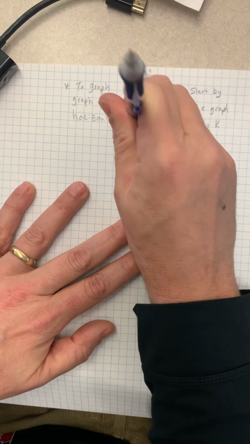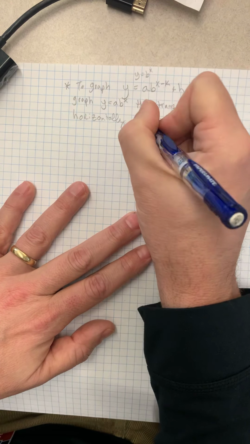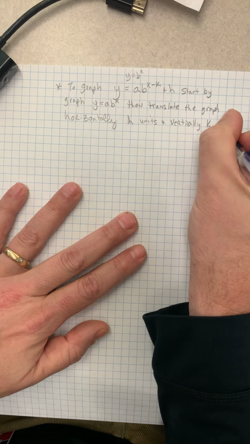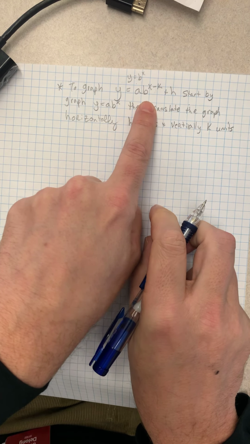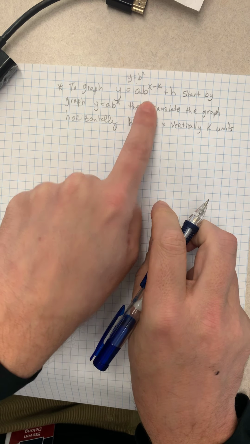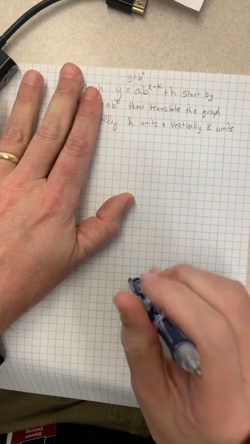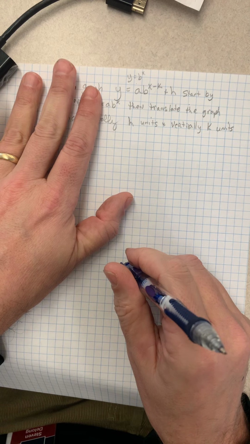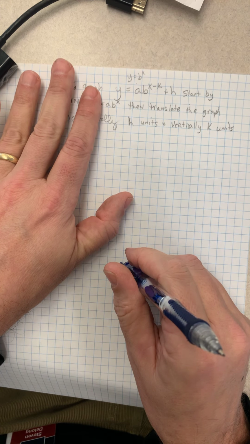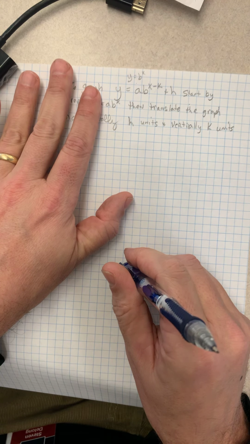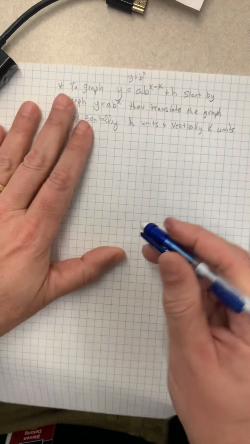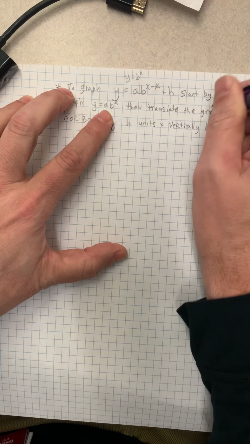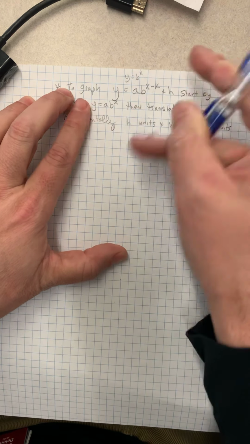Sorry, this is horizontally H units and vertically K units. I did not switch them.